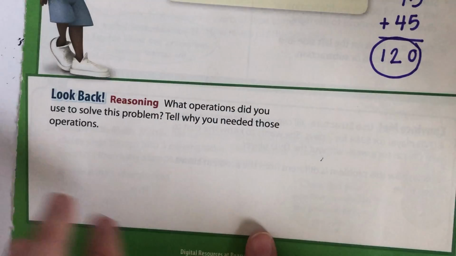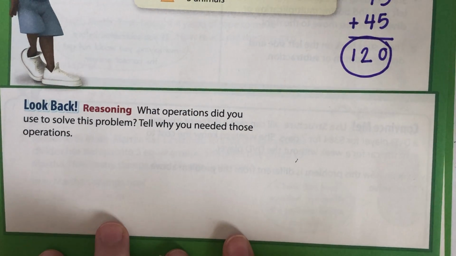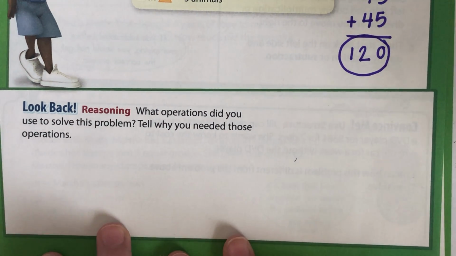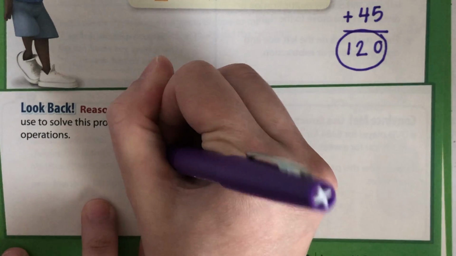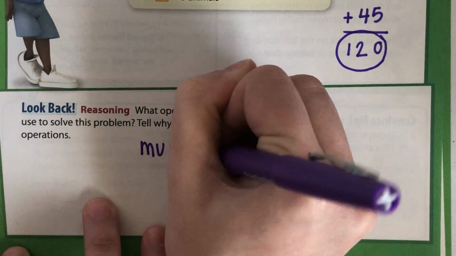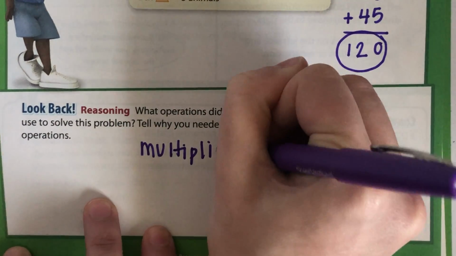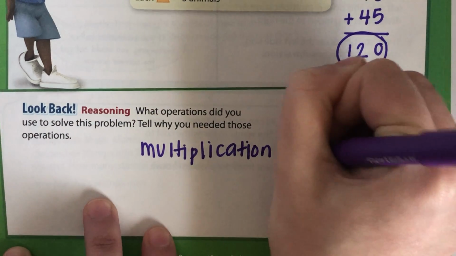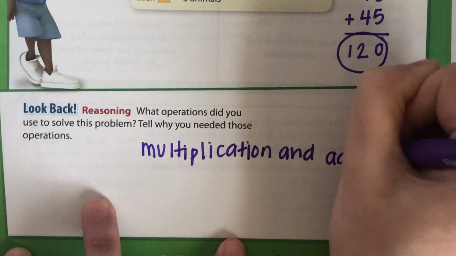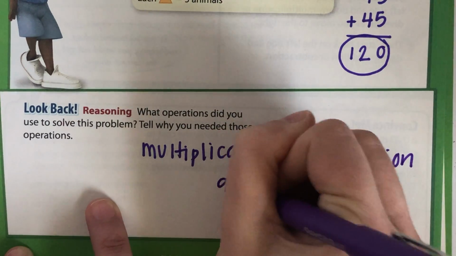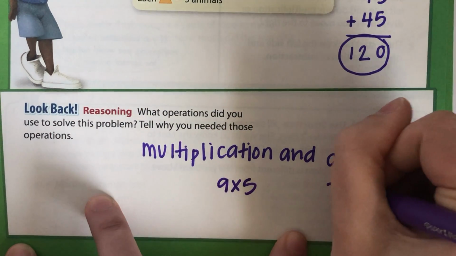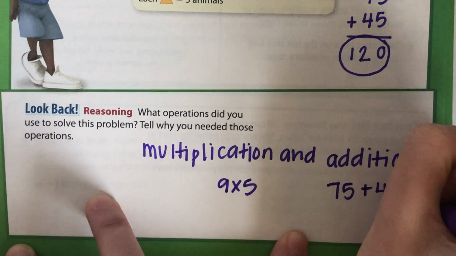So down here it asks us, what operations did you use to solve this problem, and tell why you needed those operations. We used multiplication and addition. We use multiplication as 9 times 5, and we use addition, 75 plus 45.